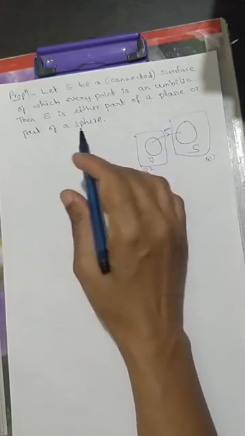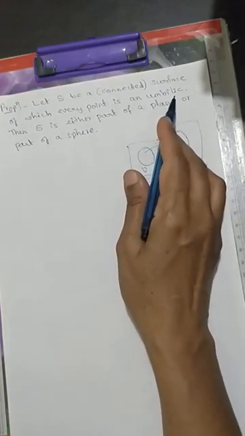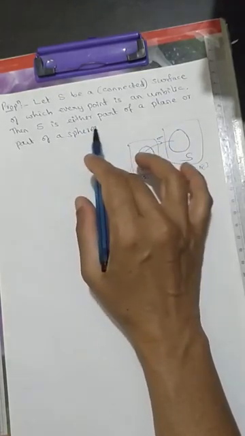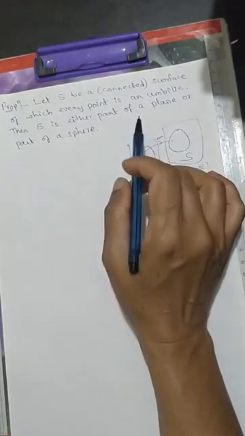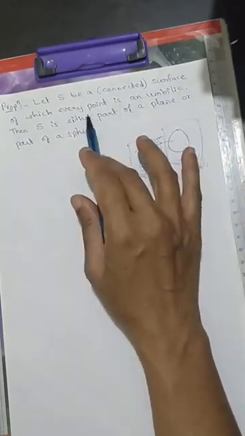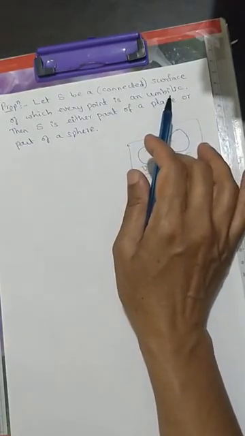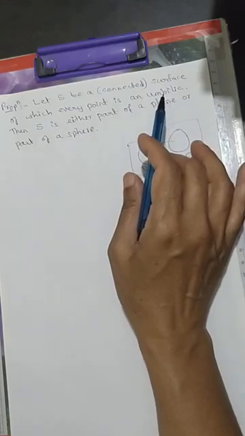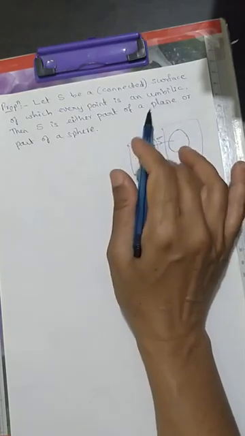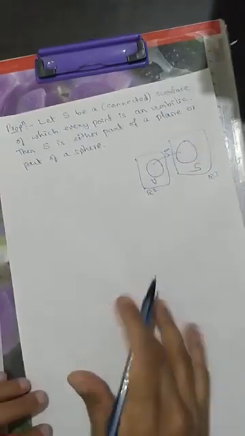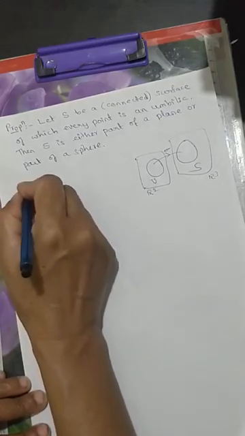So the statement is, let S be a connected surface of which every point is an oblique point. Then S is either part of a plane or part of a sphere. Okay, so we have a connected surface of which every point is an oblique point. An oblique point is a point at which the principal curvatures are the same. Okay, both principal curvatures are equal to each other. So let us prove this result.